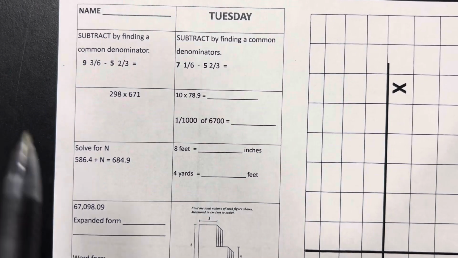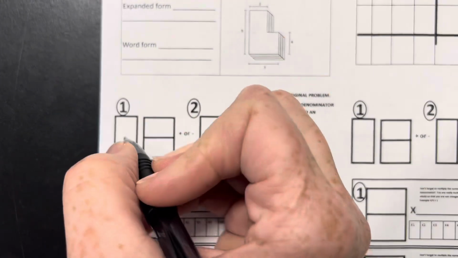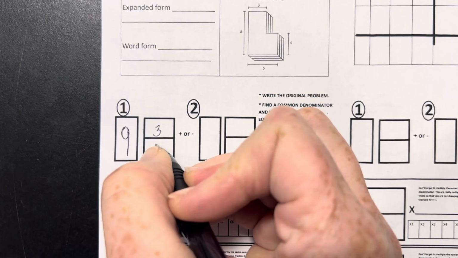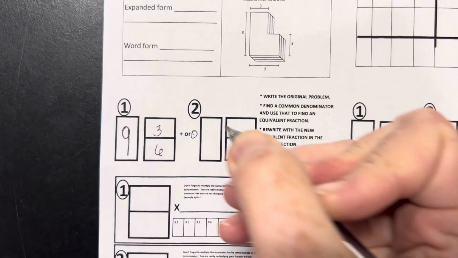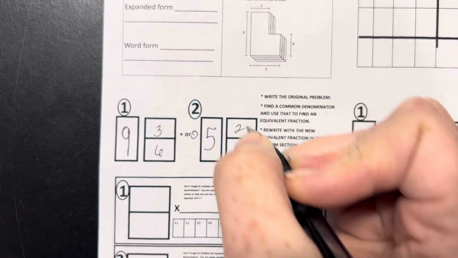Okay, take a look at the first one. We're subtracting this week. And we have, let's go down here, 9 whole and 3/6. And we're going to subtract 5 and 2/3 from it.